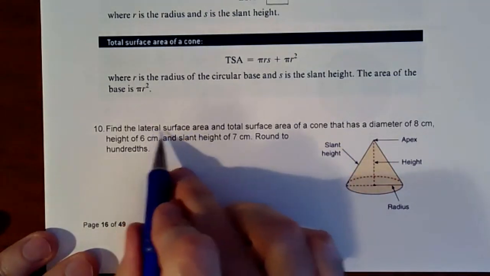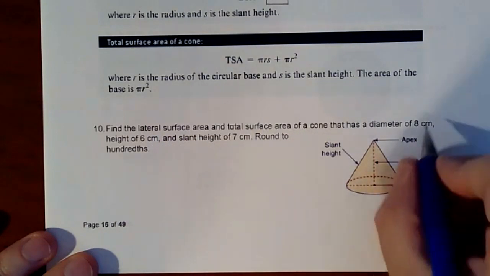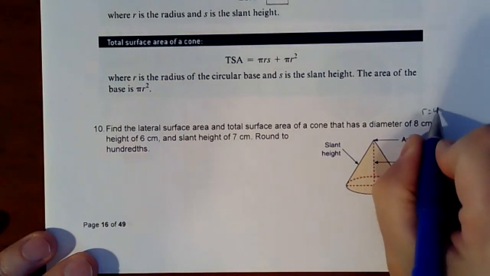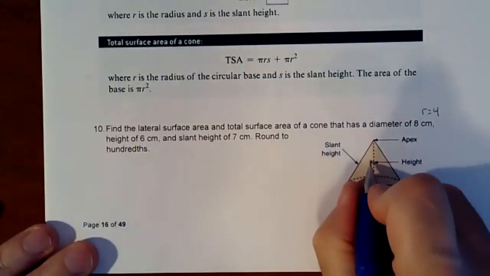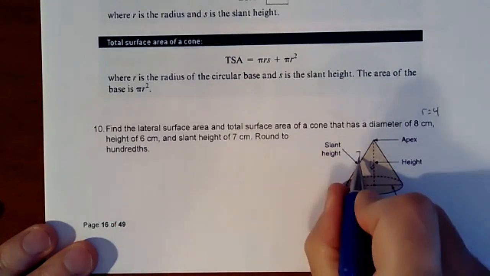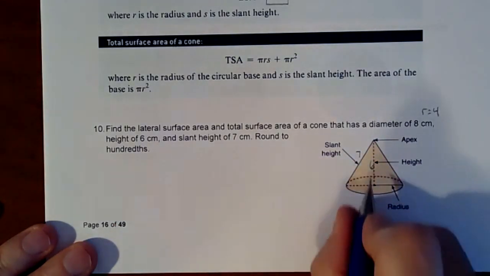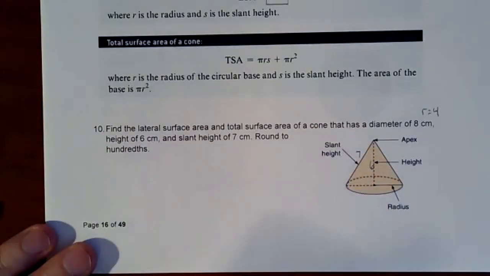Find the total surface area of a cone that has a diameter of 8, which means a radius of 4, a height of 6 and a slant height of 7. So I'm going to be using the slant height, not the true height. The true height we would use if we were finding the volume.